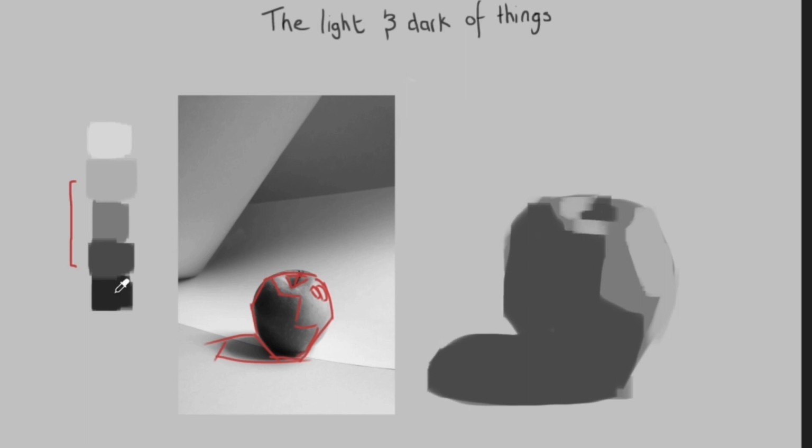From here we can start adding in a few additional values like the highlights and maybe a bit of the background as well. And you'll see how the subject starts to come forward when we contrast that with a really light background like this. High contrast draws more attention, makes your subject stand out and come forward a bit more.